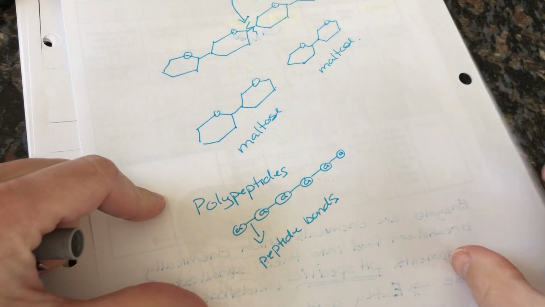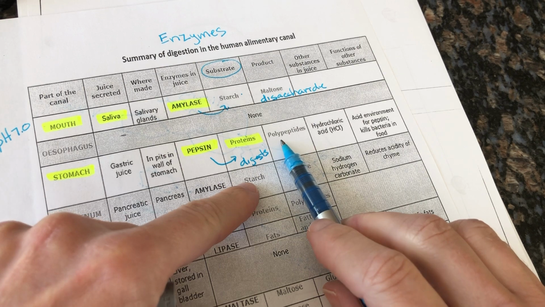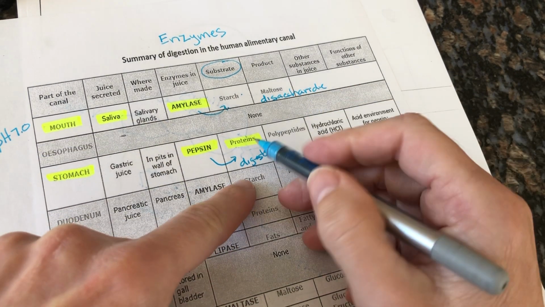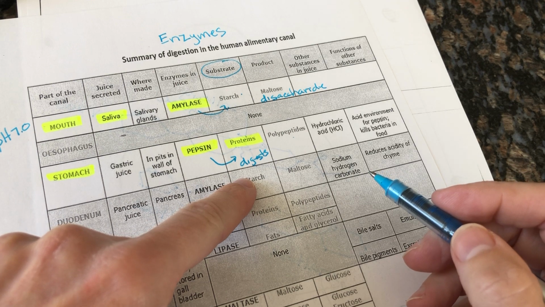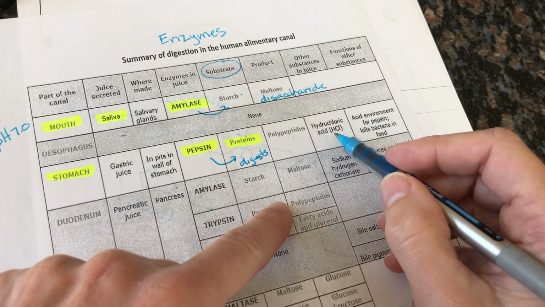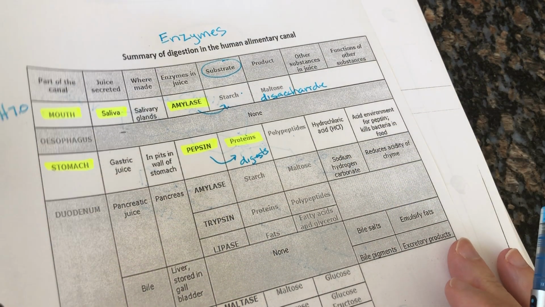So a protein is then digested into a polypeptide, which means it's just that linear chain of amino acids, okay? So proteins are digested into polypeptides. Other substances in the stomach, this is not an enzyme, it's an acid, and I'm going to get to it, okay? So today we're just looking at enzymes.